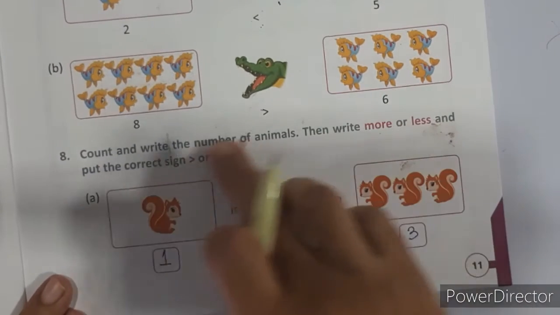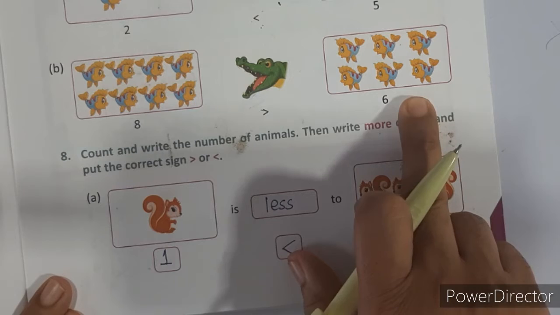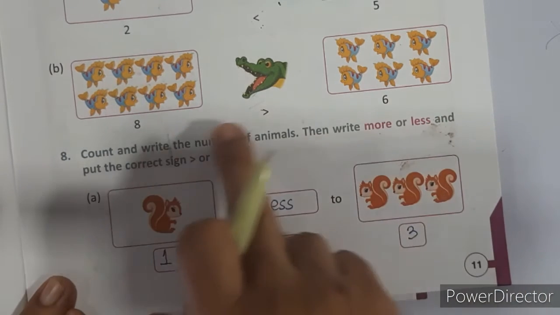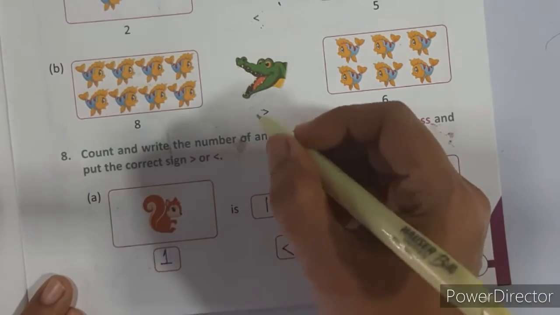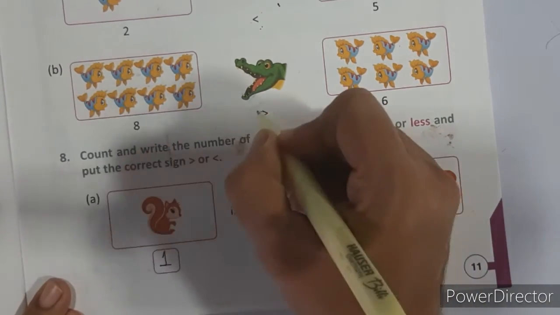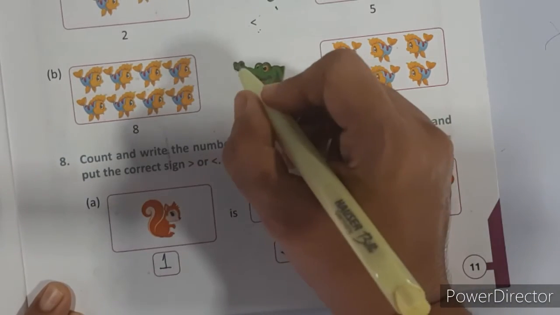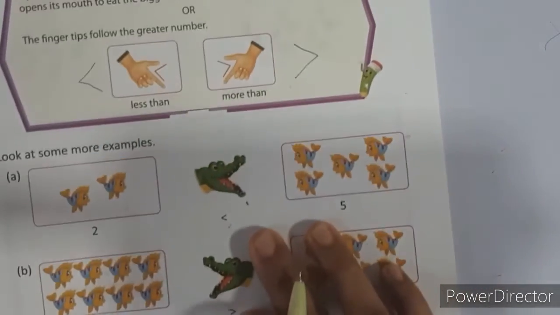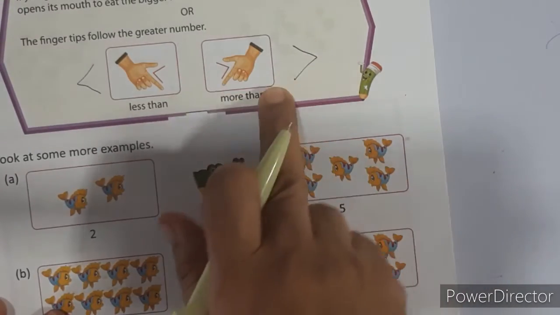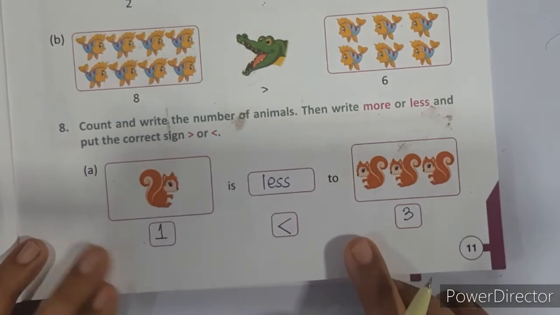And in the second picture you have 8 fishes. Here you have 6 fishes. So 8 is more than 6, or you can write here like this. 8 is more than 6. 8 is the open mouth of the crocodile like this. Okay. 7, like 7 you have to write this, more than. Can you see here? Yes. So this is your more or less.